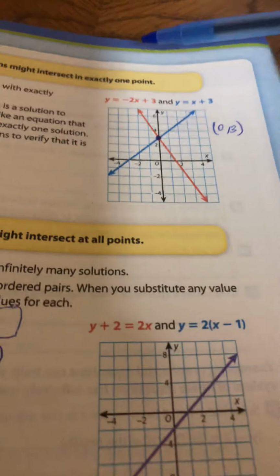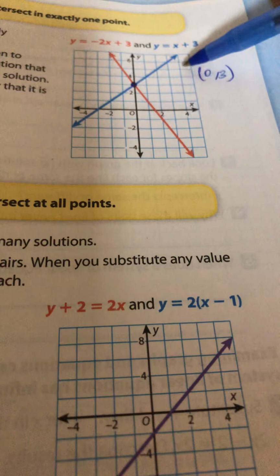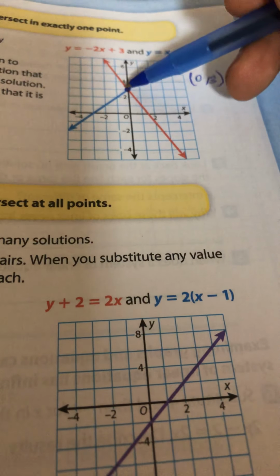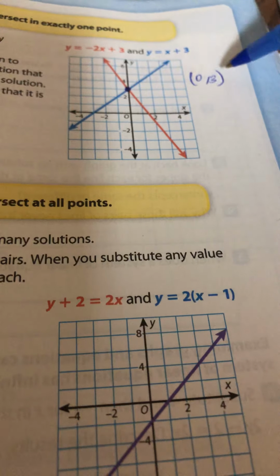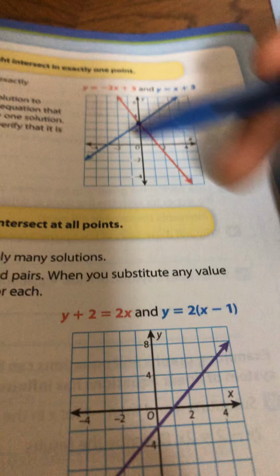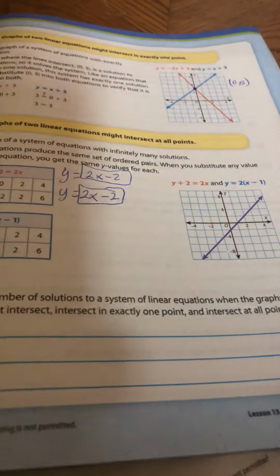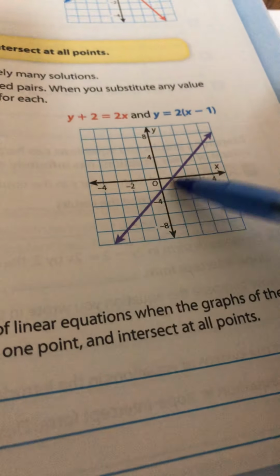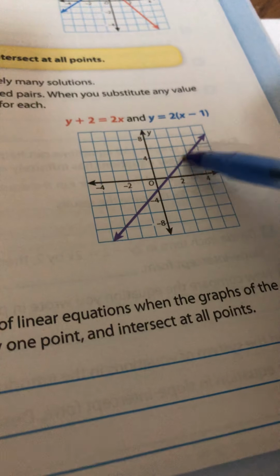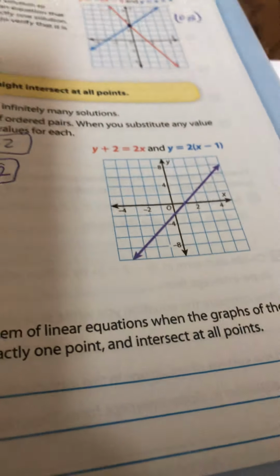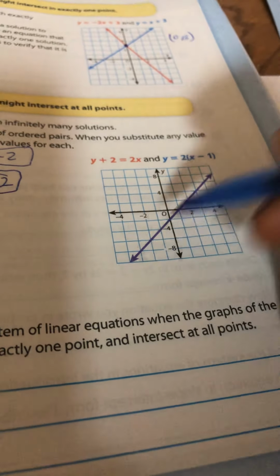That shows a no solution. Okay, let's come here. Here we have 2 lines that do intersect. That shows that we have one solution, and that solution is where they intersect, which is 0, 3. So when you have one solution, you're going to get 2 lines that intersect. And the last one we have is infinite many solutions. You see how we only have one line here? The reason we only have one line is because both of the equations are the same. So if we graph both of them, they're going to be on top of each other.